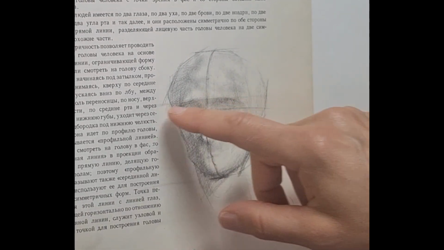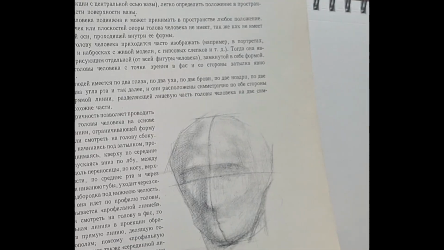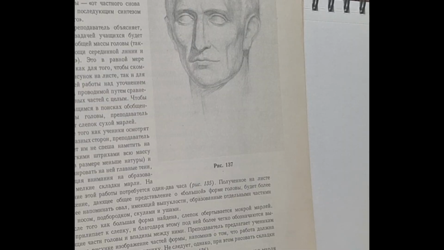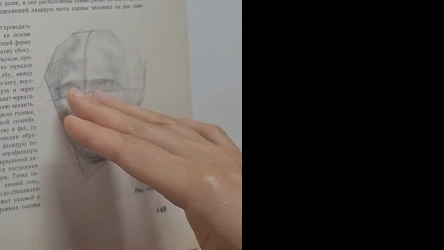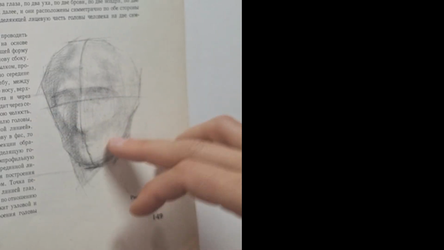And look at these lines here, they are slightly curved, right? What does it tell us? It tells us that the artist in this particular drawing was looking slightly up at the eyes. They were slightly higher than his eye level. See? So if he was looking slightly down, these lines would start to curve slightly downward, right?